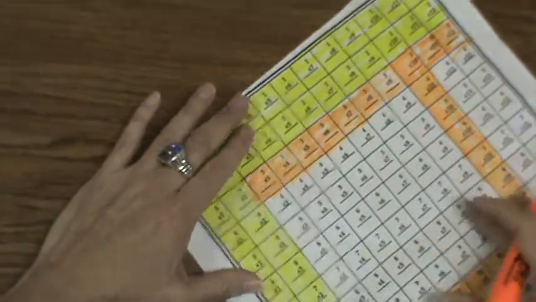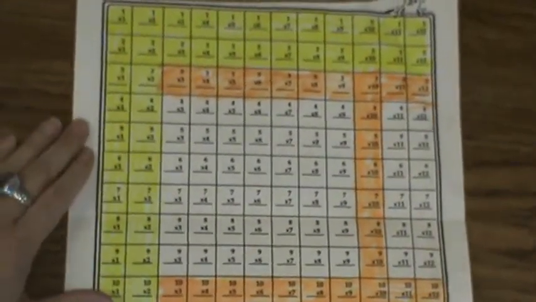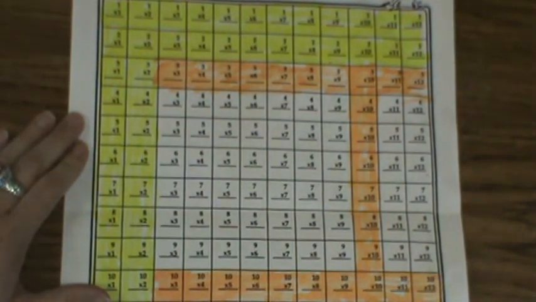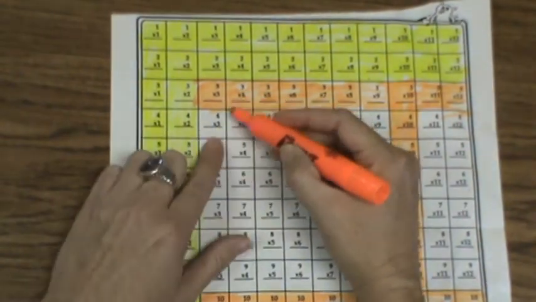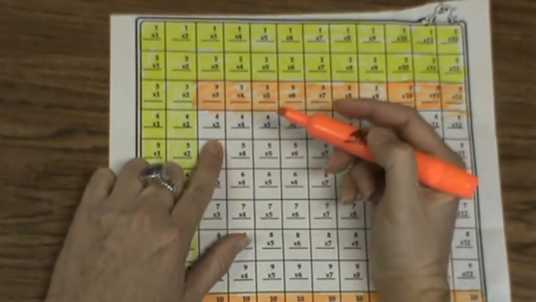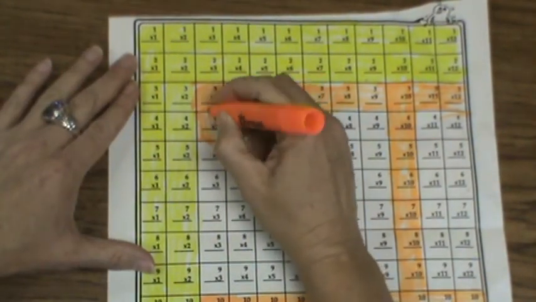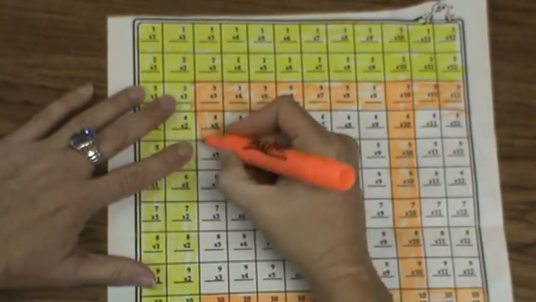My nice coloring. But if I memorize my 3rd row, haven't I also memorized my 3rd column? Sure I have. Because the commutative property tells me that 3 times 4 is the same as 4 times 3. So I've already learned some of my 4s. Commutative property tells me if I know 3 times 5, well, I know 5 times 3.